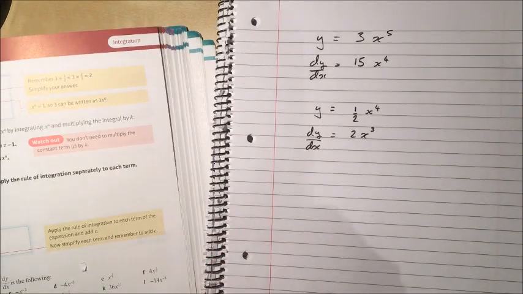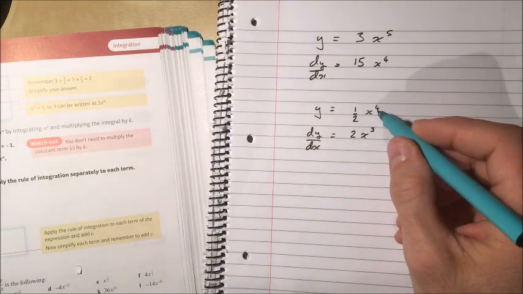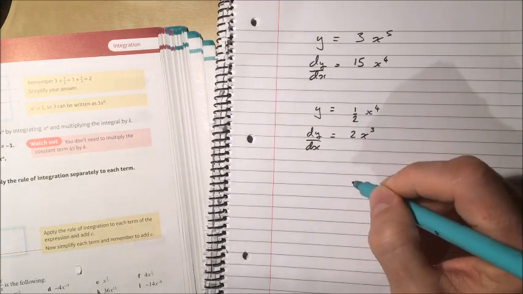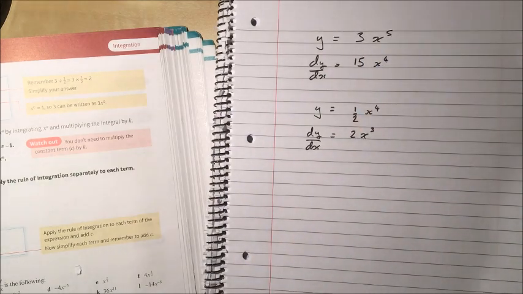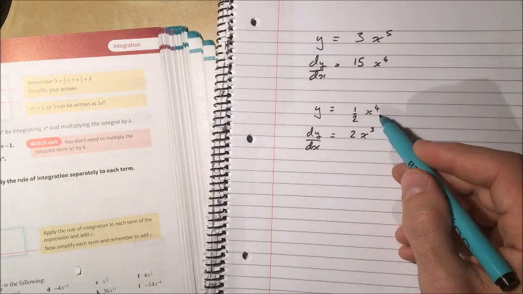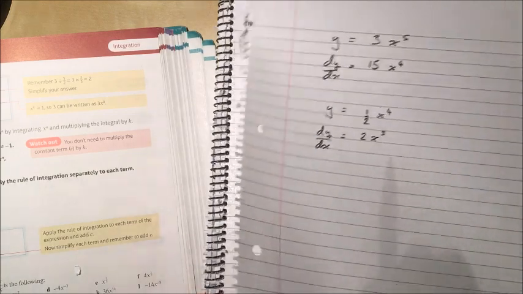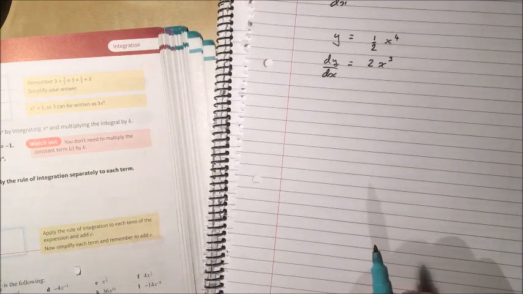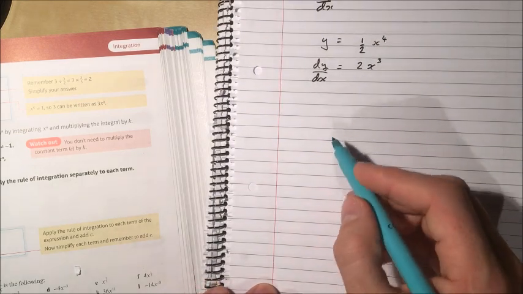that's 4 divided by 2, that gives us this 2, and reduce the power by 1, that gives us the 3. So it's useful to have in your head a little sentence that you say to yourself: increase the power by 1, divide by the new power. In the same way that when we were differentiating, we say reduce the power by 1 and times by the old power. Here we're increasing the power by 1 and dividing by the new power. Now that's not quite enough to get us through exercise 13a, because we've got a slight problem here.